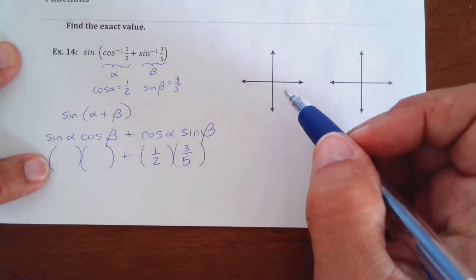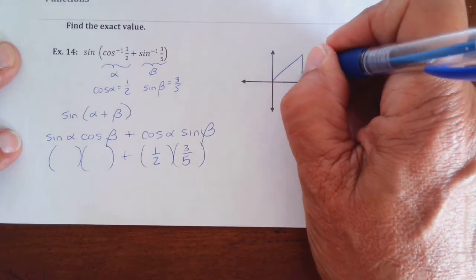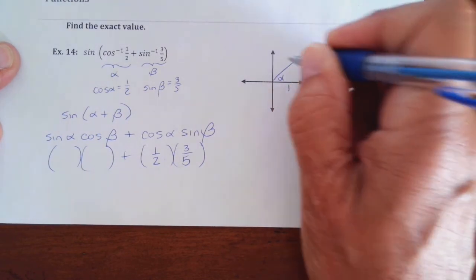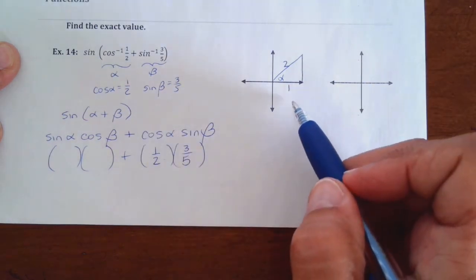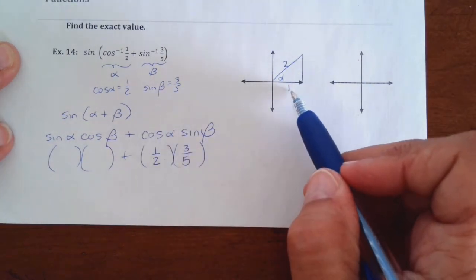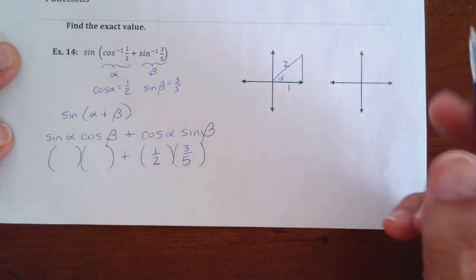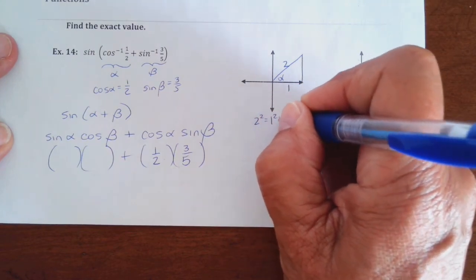All right, so cosine is 1/2, that's in the first quadrant. So here's alpha, and the cosine is adjacent over hypotenuse. Do the Pythagorean Theorem: 2 squared equals 1 squared plus b squared.